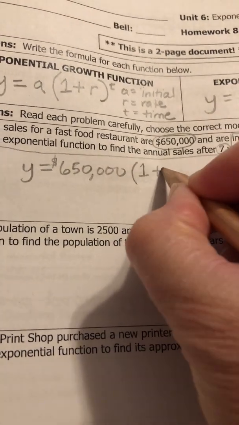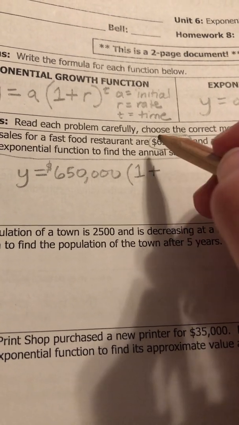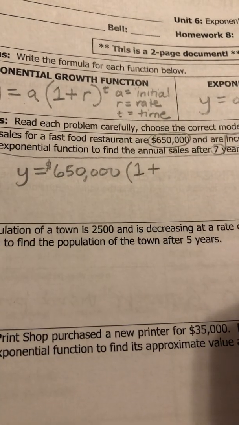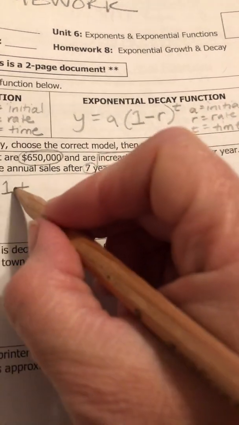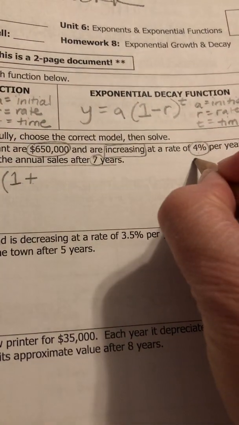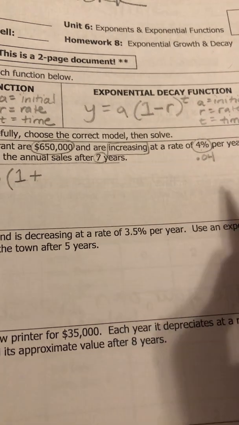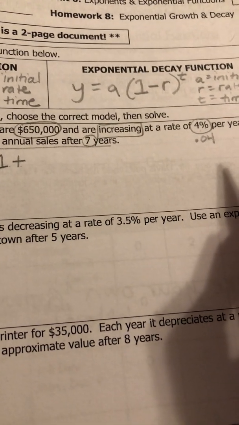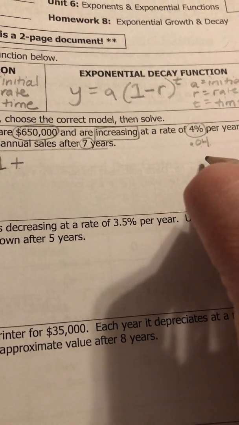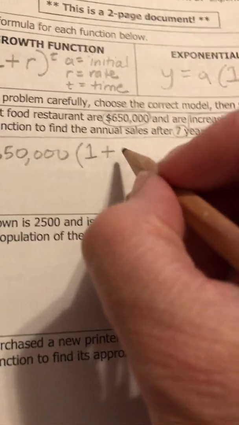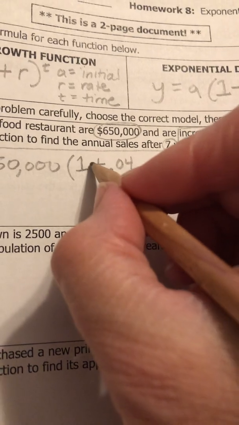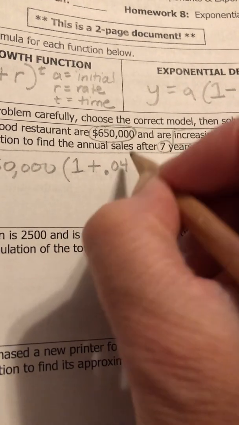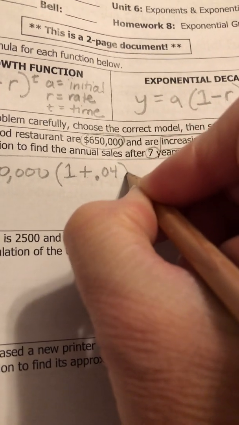And then I am adding the rate. So it's 4%, right? Well, when you put that into parentheses in your rate over here, you actually turn that into the decimal form of 4%, which is 0.04. So in essence, this becomes 1 and 4 cents, if you think about it that way.